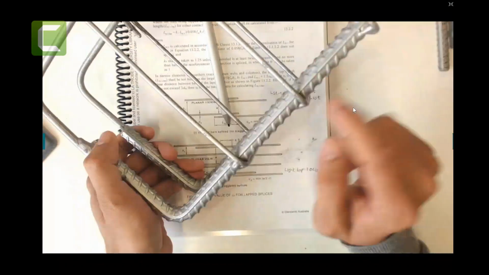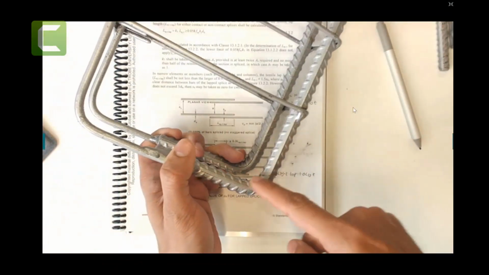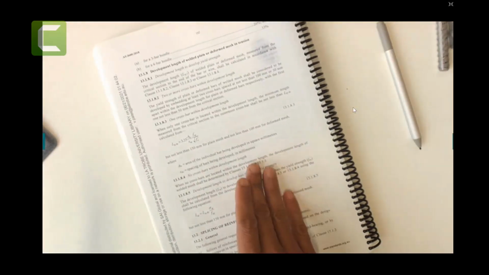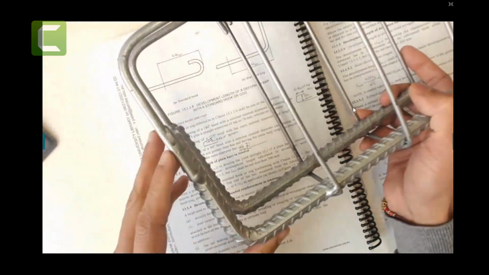So look at it. Let's say this is the tensile reinforcement, and you can see this. We provide what we call this 90 degree cog. So this is a 90 degree, so that you provide this 90 degree cog.